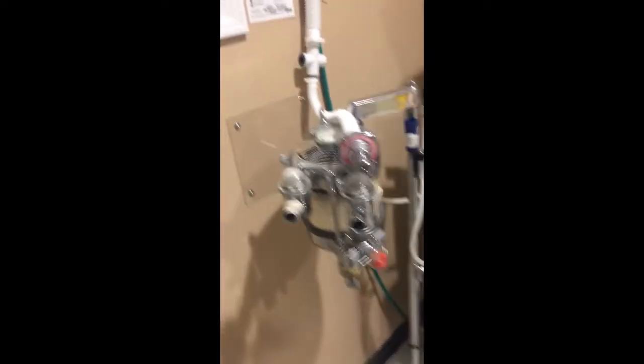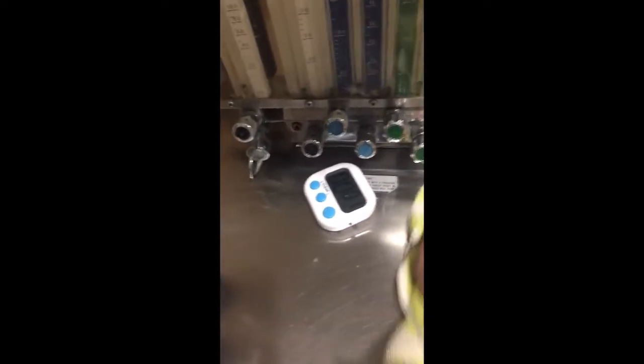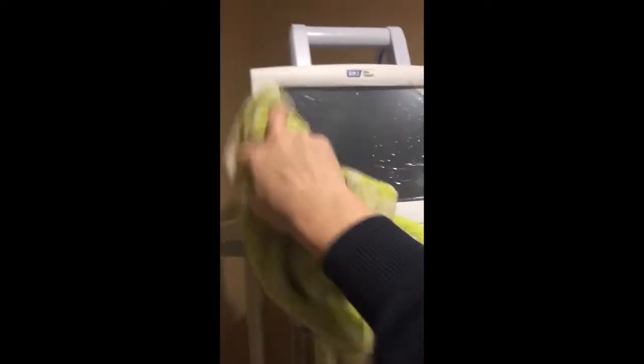We also want to make sure we wipe off our anesthesia machine, make sure all of the tubes get washed and soaked. All of the parts definitely that can collect dust. There's the lead on top, and on top of our monitors, of course, we want to make sure that's clean.